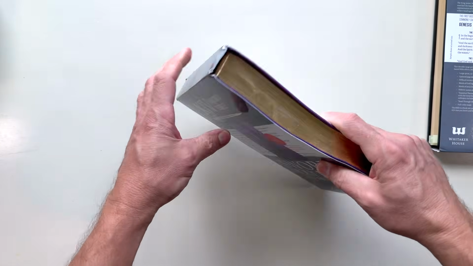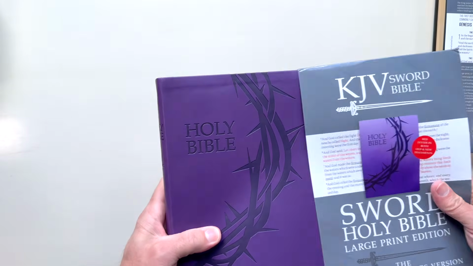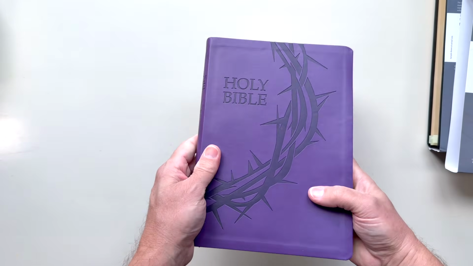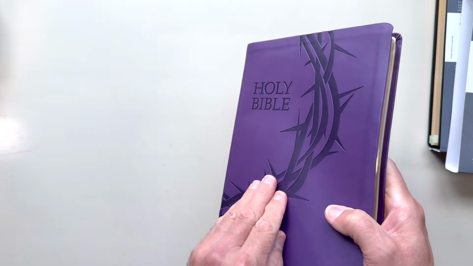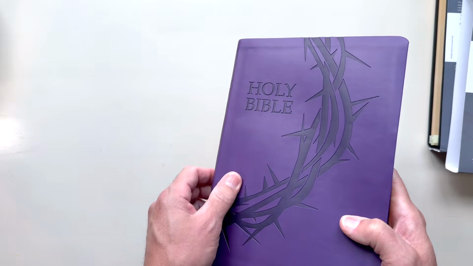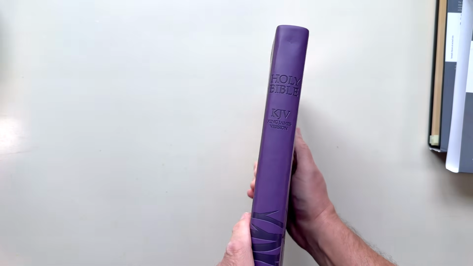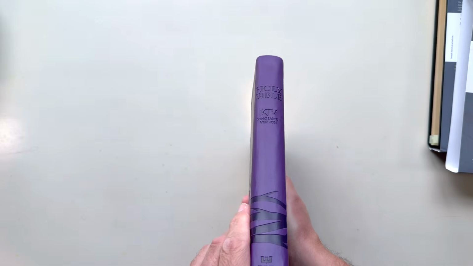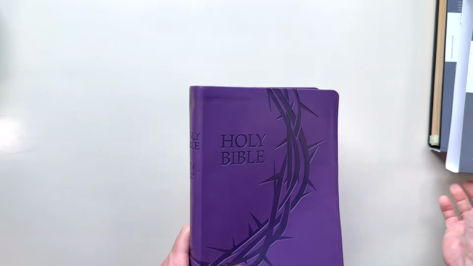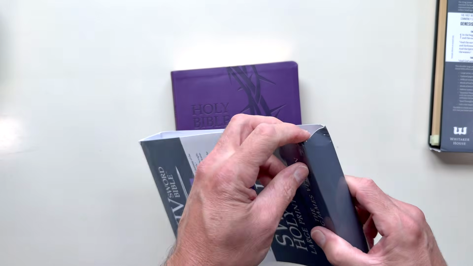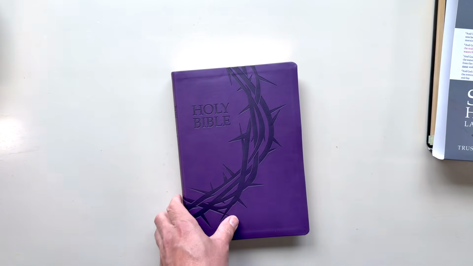Now this one is one step up from those, and actually all of this is recessed or stamped in, embossed. I don't know what the right word is. Even the Holy Bible, all of this is. And this Bible looks like it was beat up. The box was damaged on both ends, so it looked like it got dropped or something.